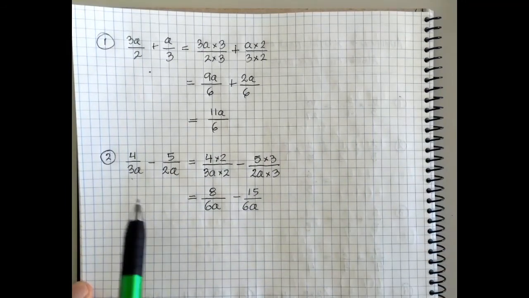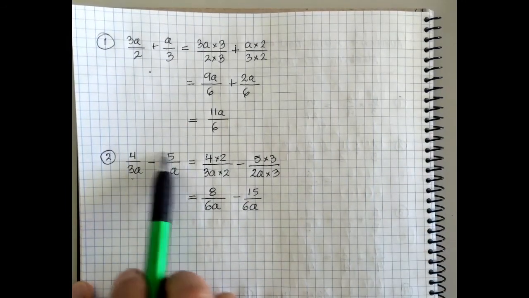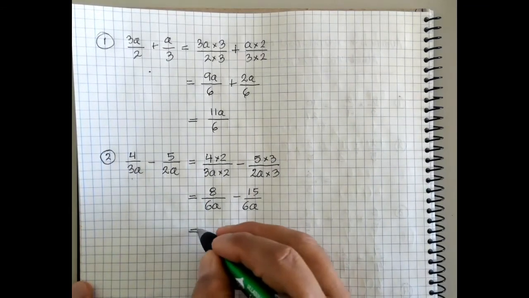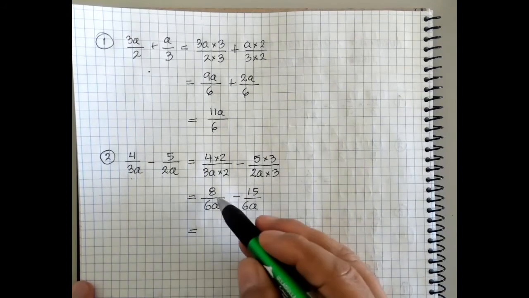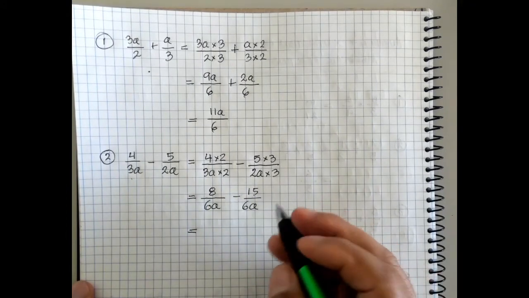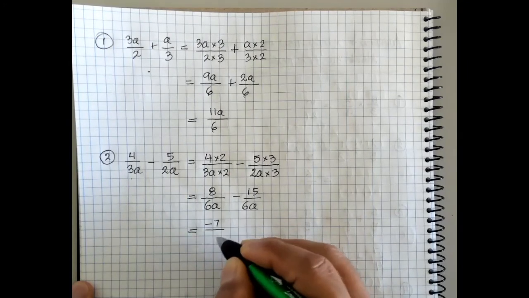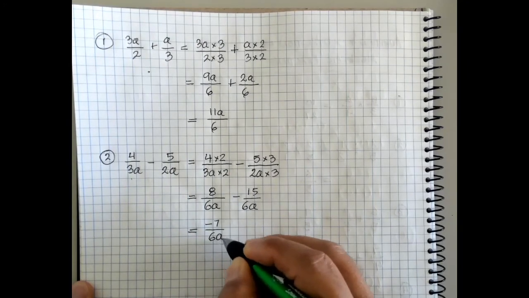Like I say, with a little bit of practice, you can go from here directly to here. And then you're going to have 8 minus 15, which is minus 7, all over 6a.